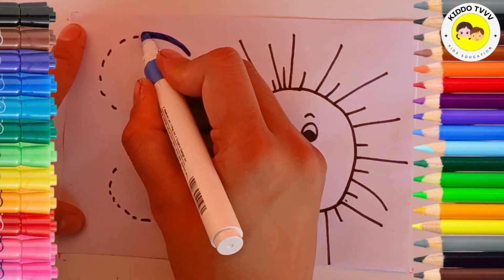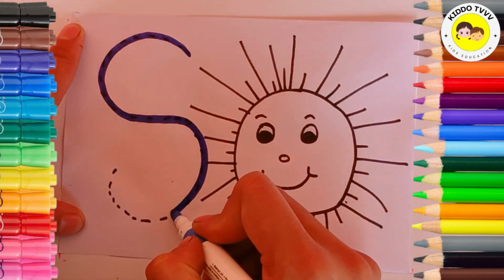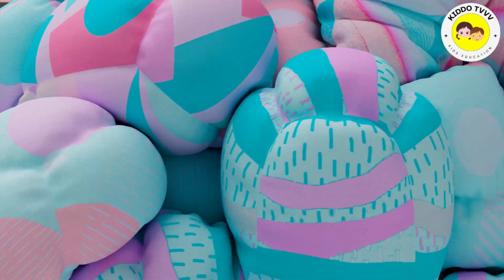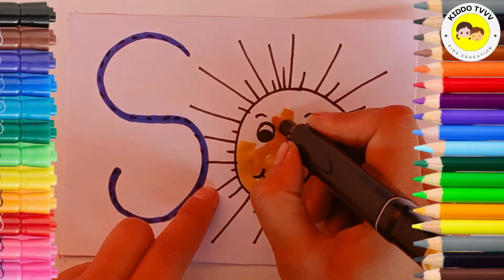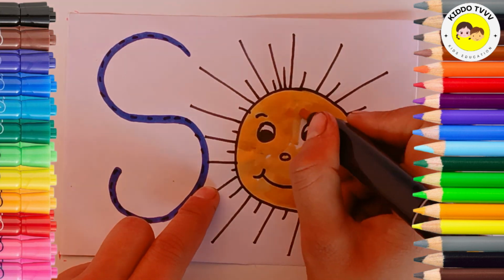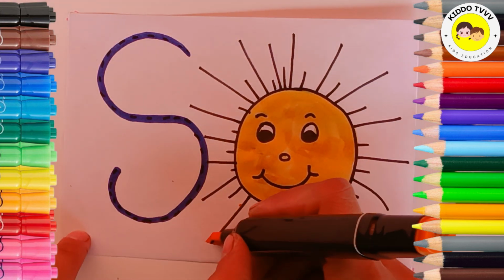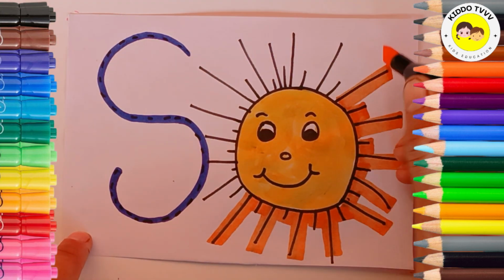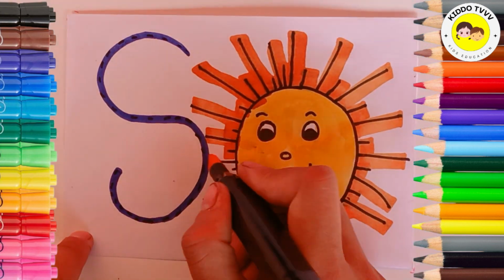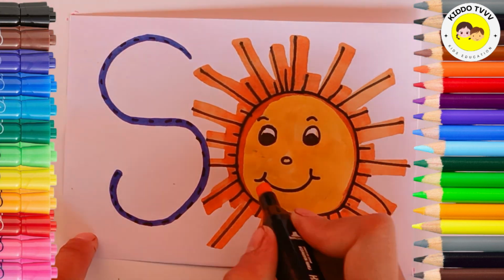Drawing the letter S. S is for sun. Now let's draw, color, and sing. S is for sun, shining up high. It lights the day and warms the sky. Yellow and bright, it's big and round. The sun makes life grow all around.